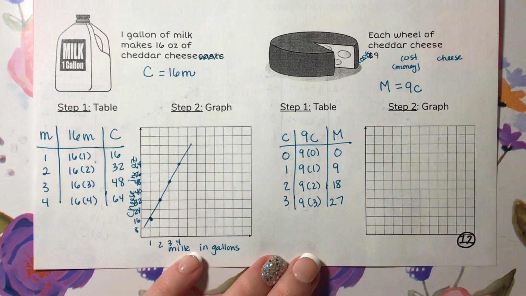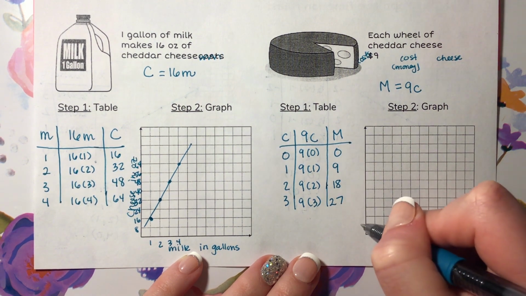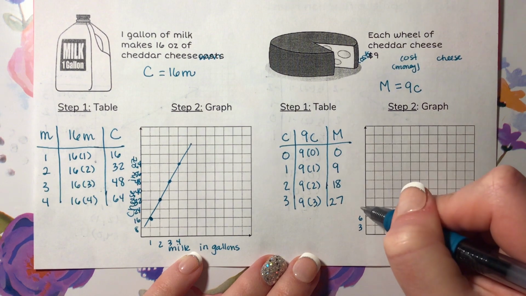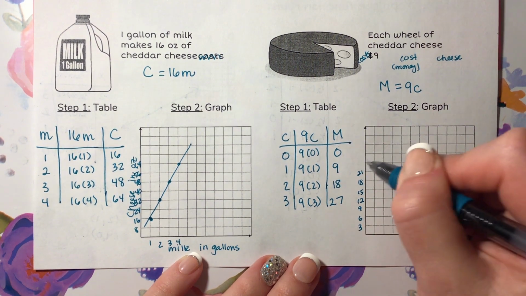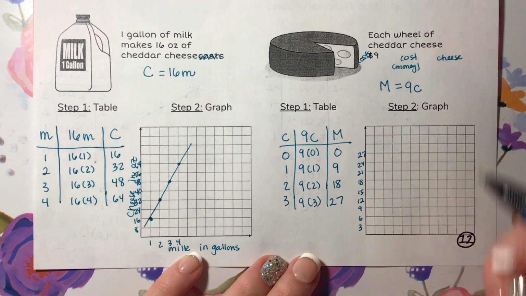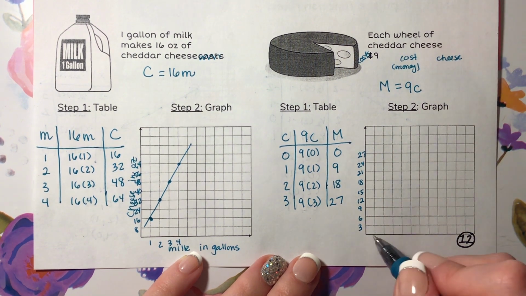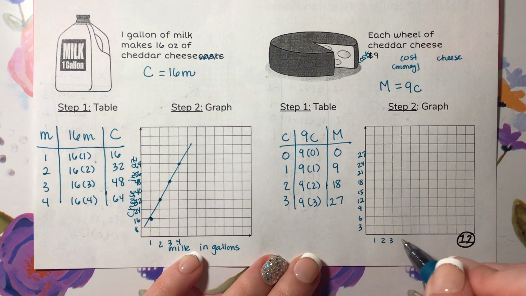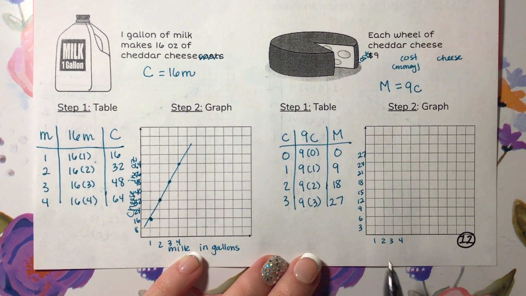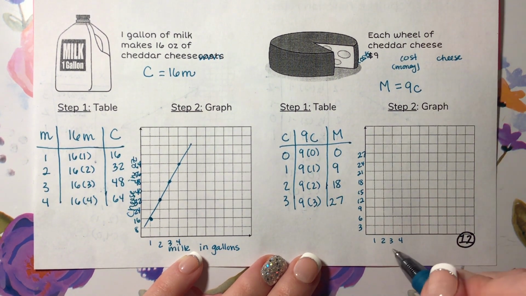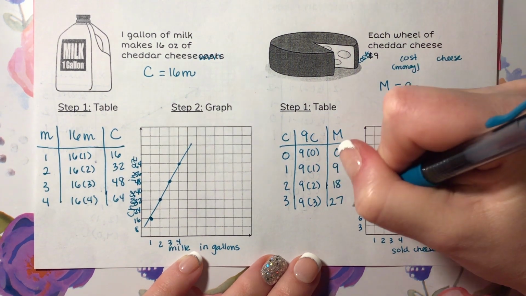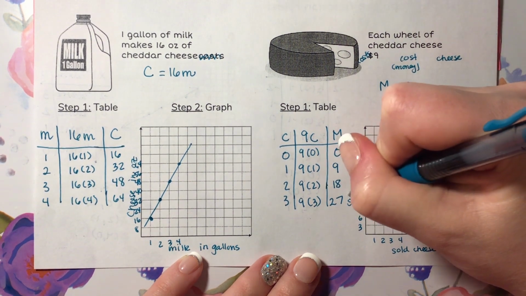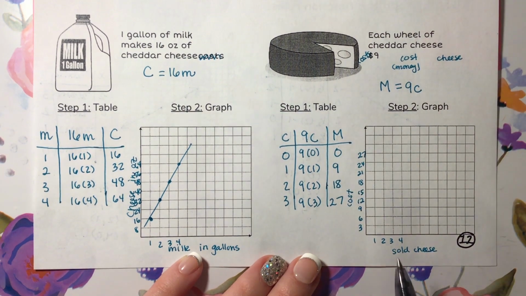So now I'm going to label my axes. I'm going to go by 3s. So 4 up and down: 3, 6, 9, 12. There we go. And then I'm just going to go by 1s on the x-axis. Now here is how much cheese is sold. So I'm going to say sold cheese. And then I'm going to say cost or profit, whatever.